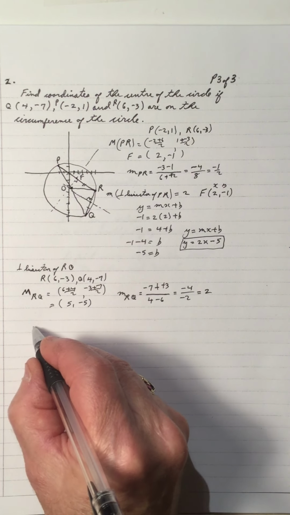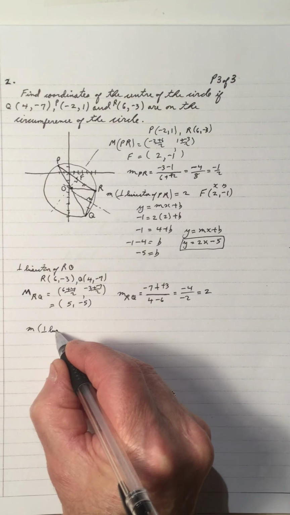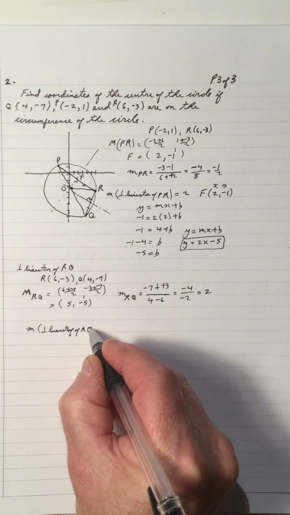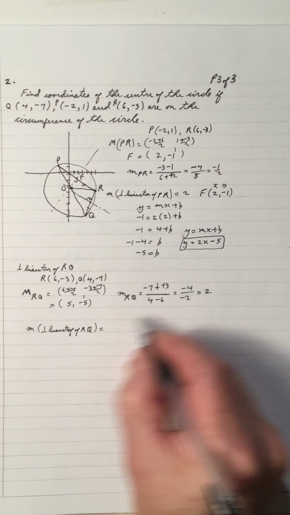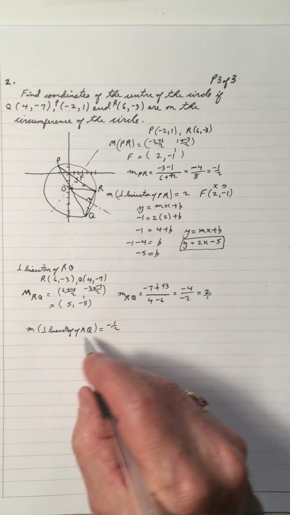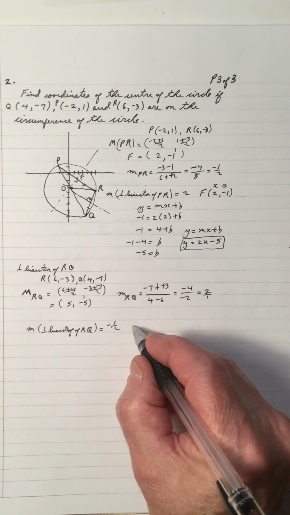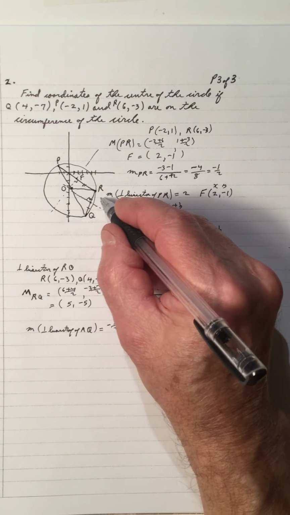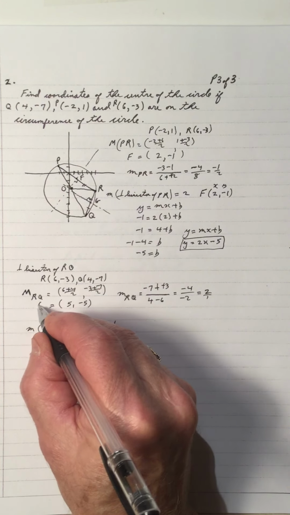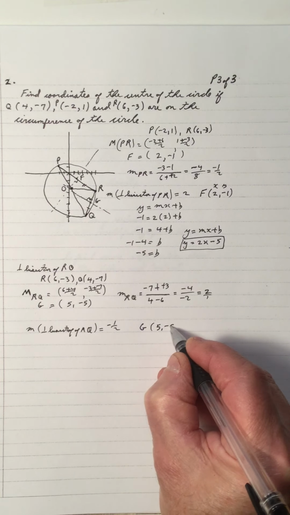And so that means the slope of the perpendicular bisector of RQ is, that's a plus, so we make it a minus, and reciprocal of 2 over 1 is 1 over 2. So that perpendicular bisector is going through the midpoint, and you could call that midpoint G. So G is 5, negative 5.